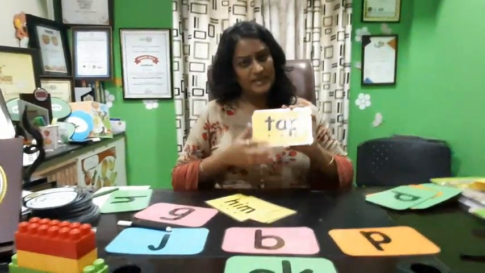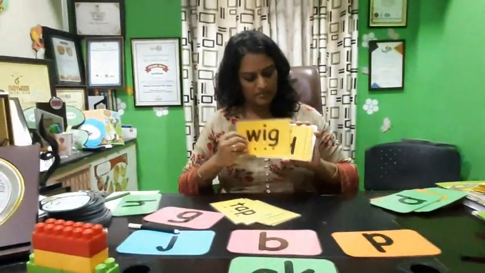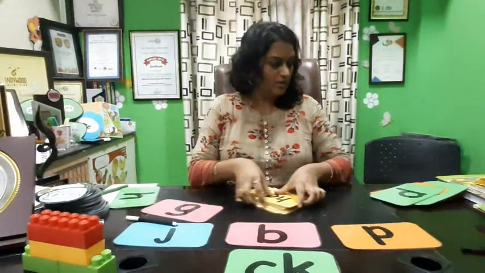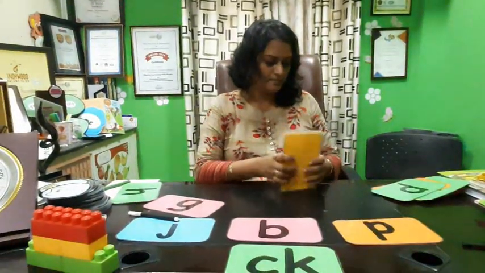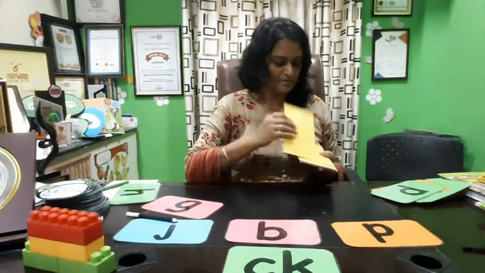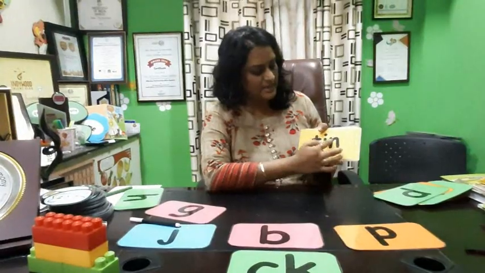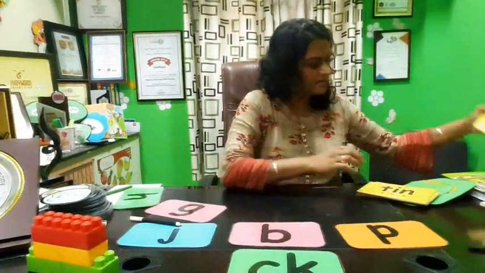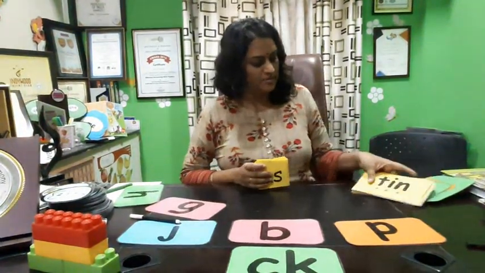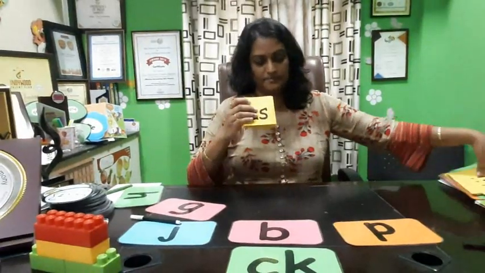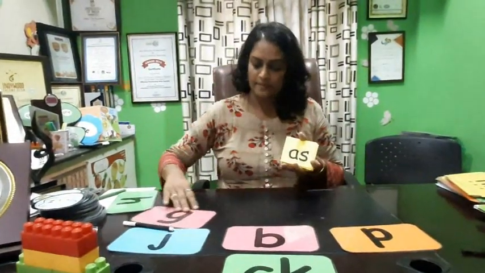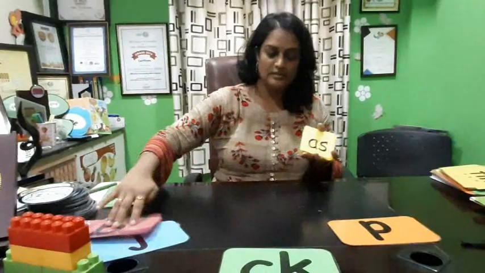Now, as you give practice of blending these CVC words, you can slowly take the last two letters and start blending them like this and form 2-letter words or 2-letter sounds. Okay, now let us go with the A family words first.